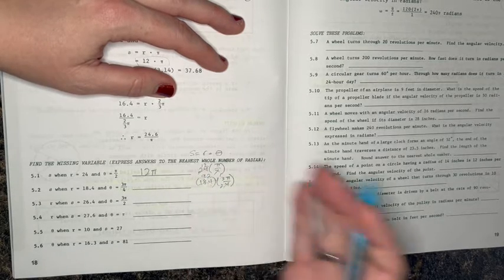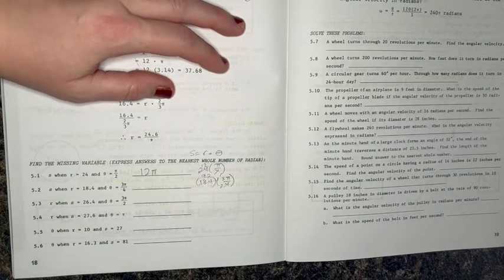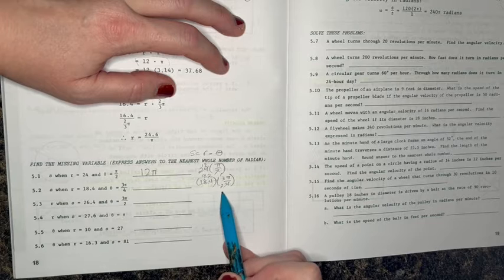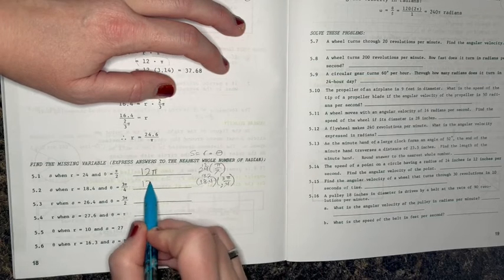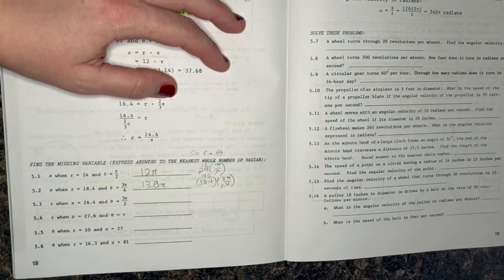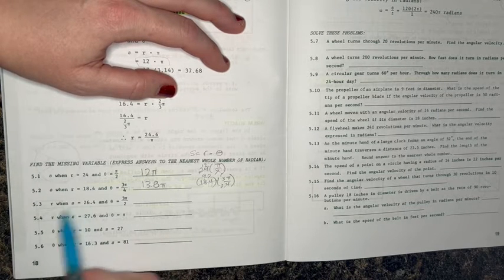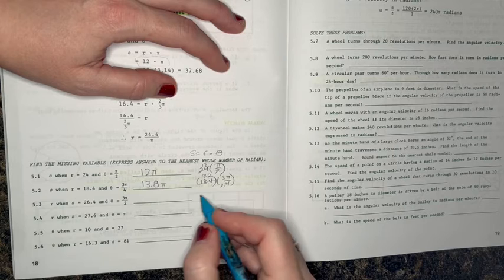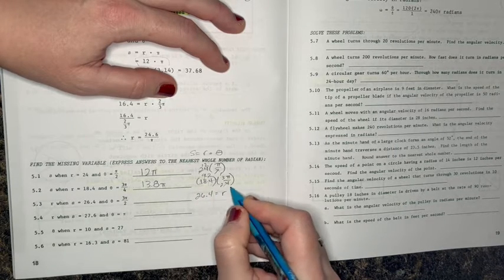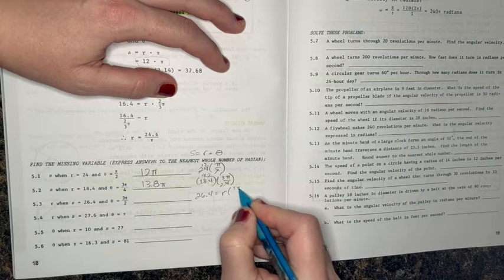We can reduce a little bit, but we still need our calculator to solve. So 9.2 times 3 divided by 2 is 13.8 pi. Okay? Now we're solving for R when S is 26.4, and that's going to equal R times 3 pi over 2.